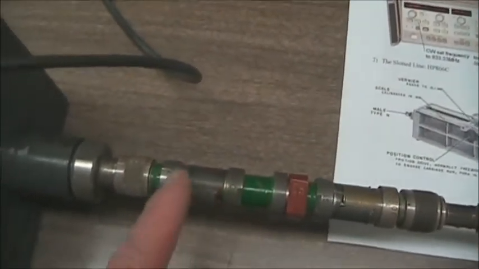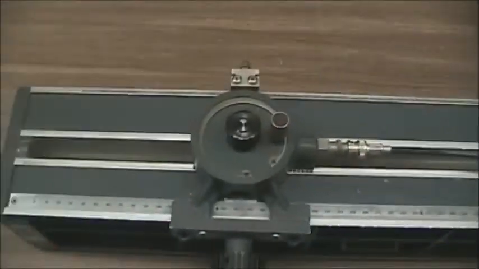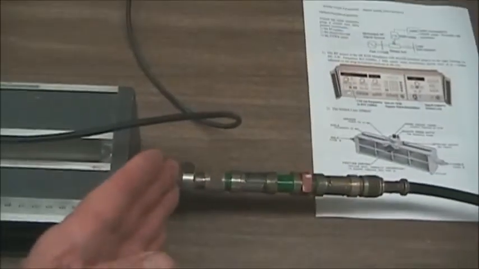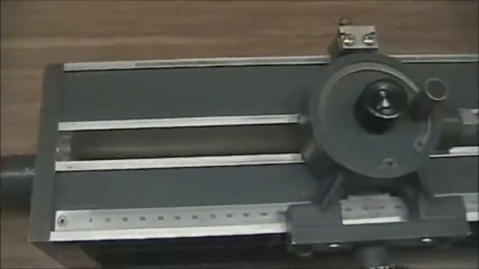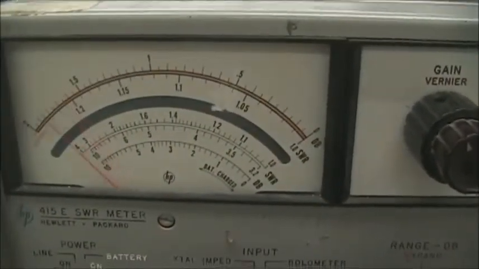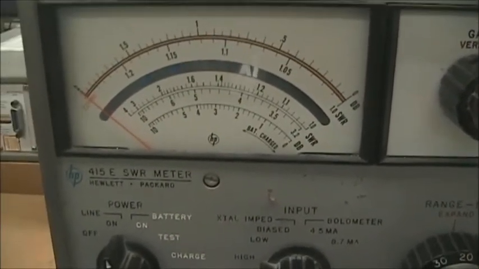So after the attenuator or pad, we have the slotted line. Slotted lines, by the way, can be used in either direction. This could be the source side, this could be the load side, but it doesn't matter. All right, so I've got an open circuit here, and I've set it up for 833 megahertz. In this case, I've got a signal on the generator, and I'm going to adjust this tuning knob until we get the maximum signal.